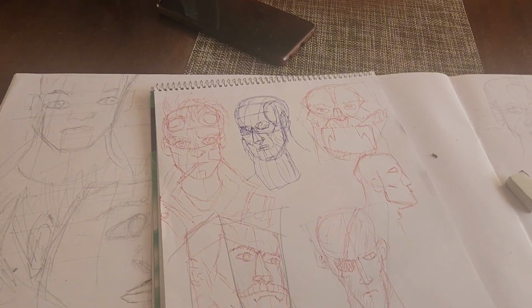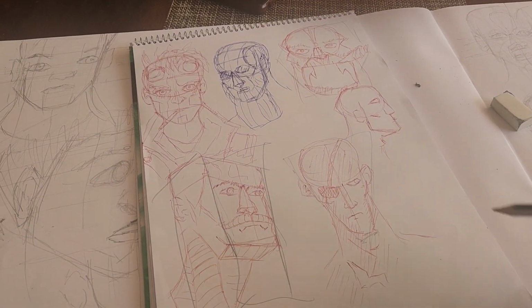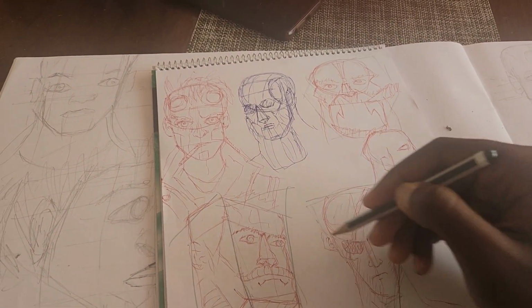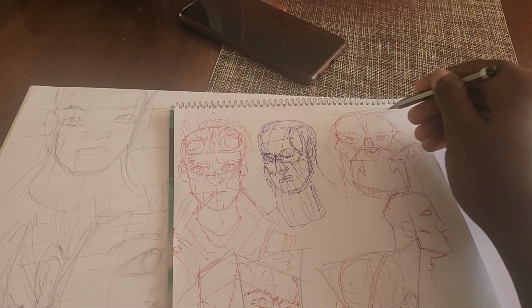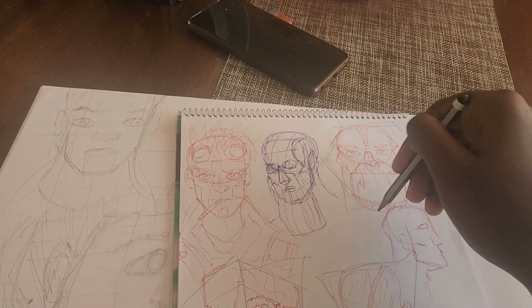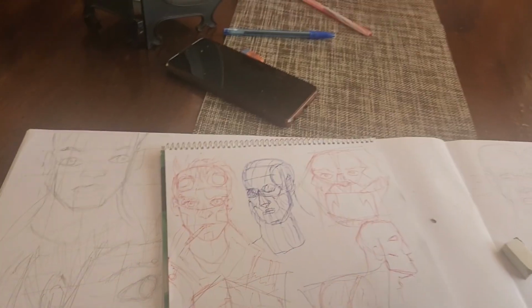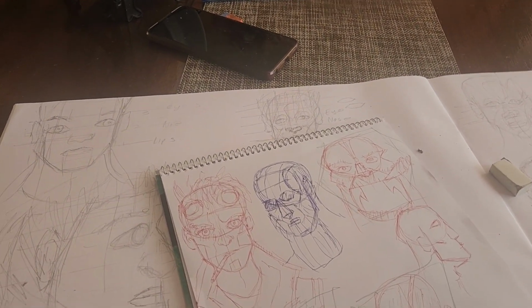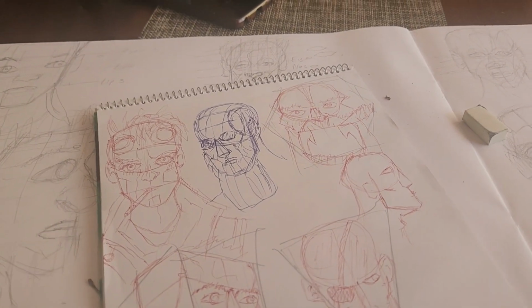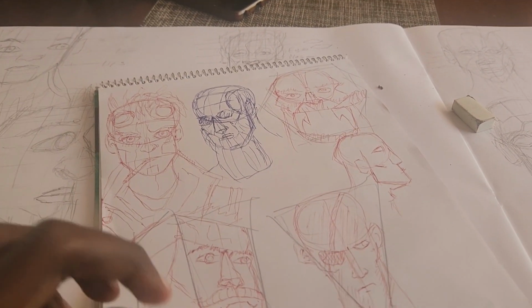This is using shape languages, and here they have used a triangle to identify the character. Here they have used a prism or polygon to represent the character. So with these shape languages, you can improve your character designs using these shapes.